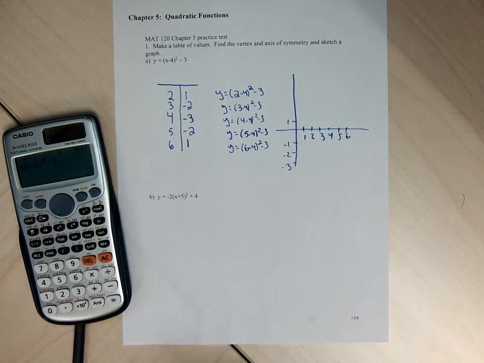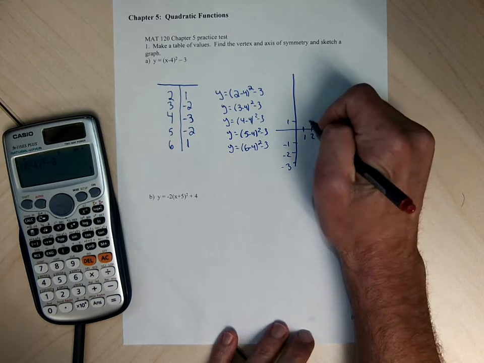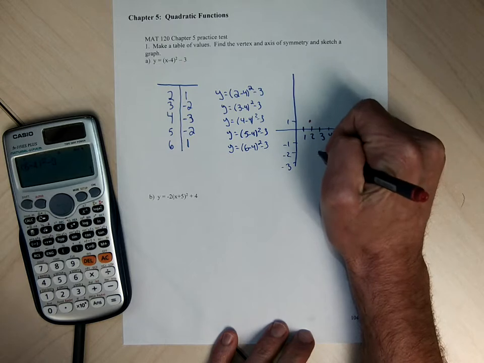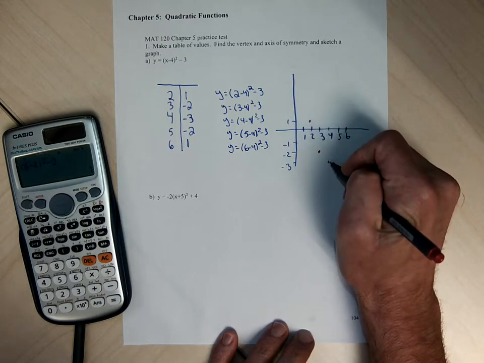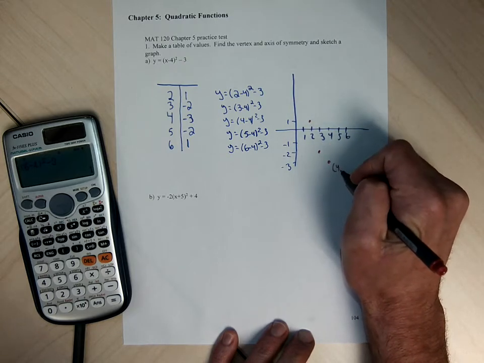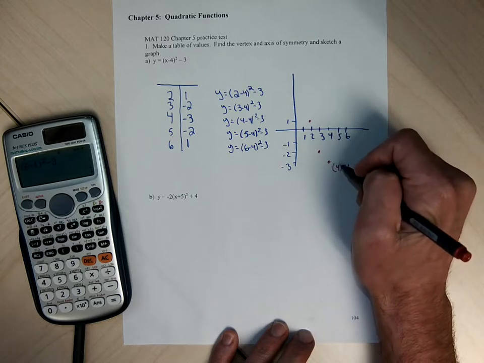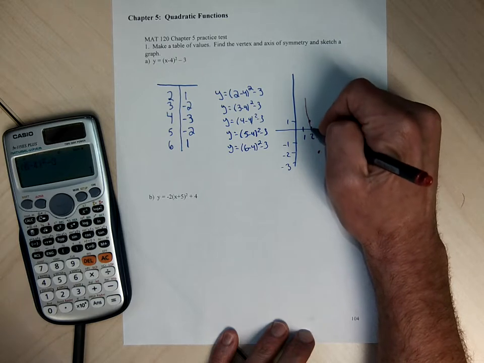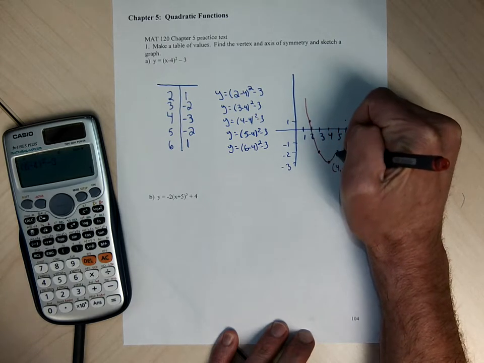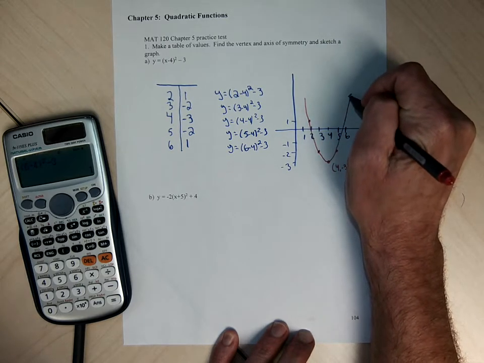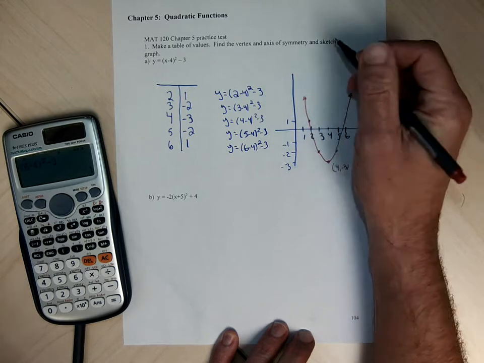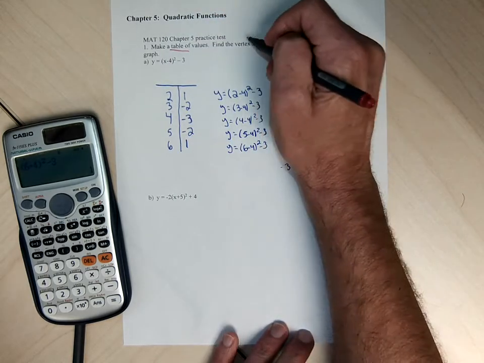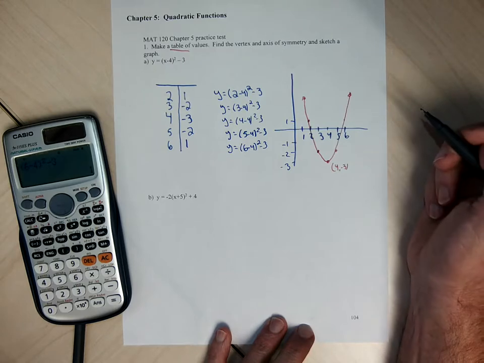I label the vertex, and that's the only point that I label. So 2, 1, just a dot. 3, negative 2, just a dot. 4, negative 3 is the vertex, so I'm going to actually label that point. 5, negative 2, just a dot. 6 and 1, just a dot. Draw my parabola with little arrows at the end. That's my table. Sketched a graph.